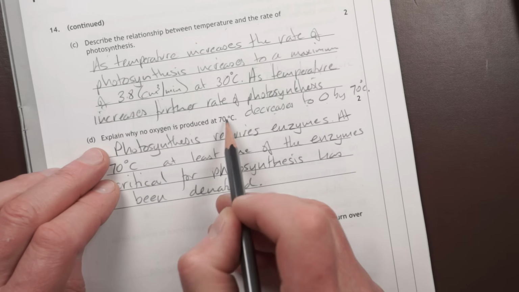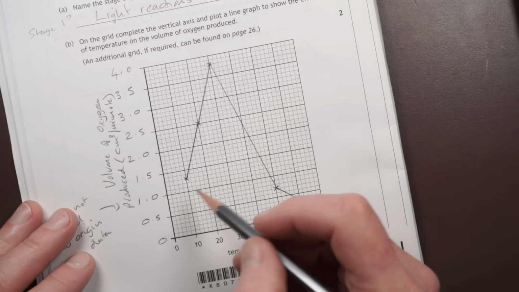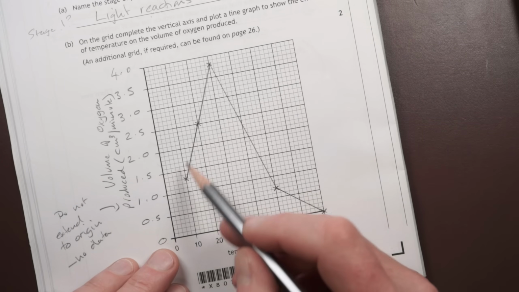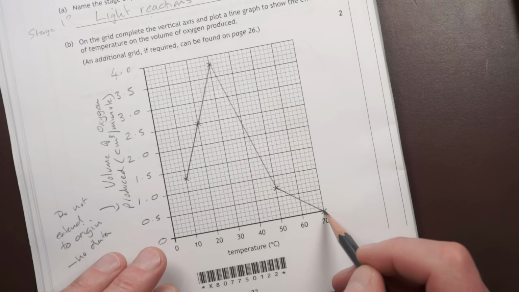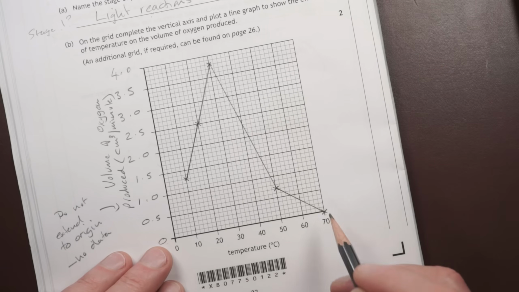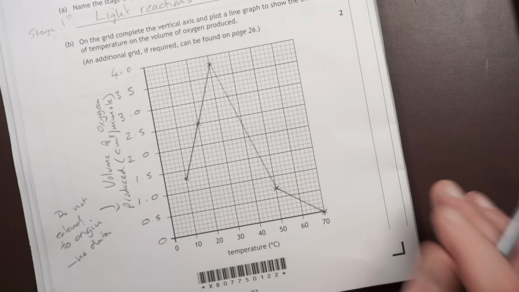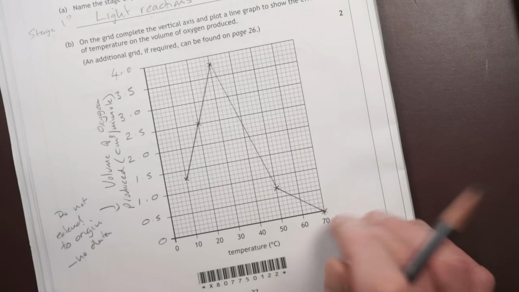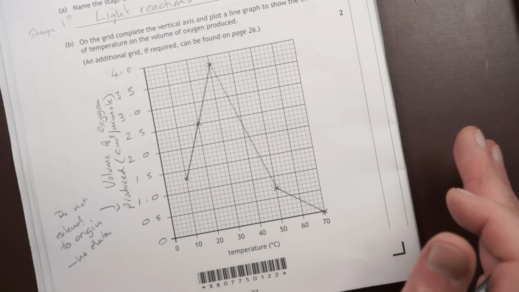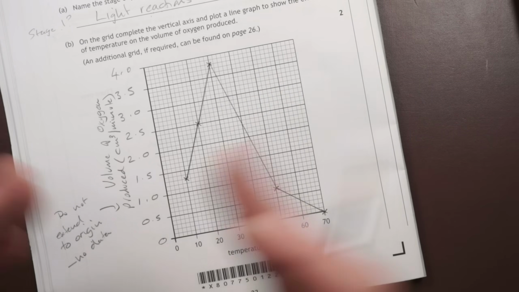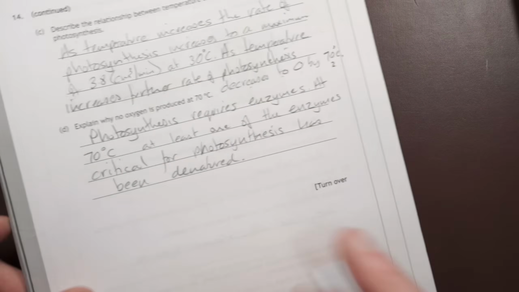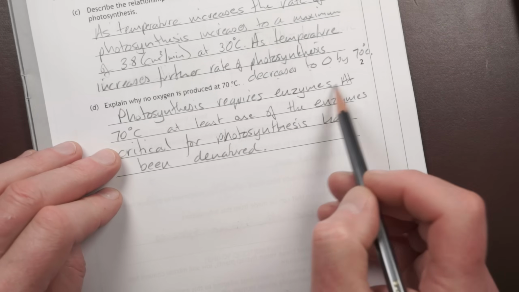Explain why no oxygen is produced at 70 degrees Celsius, right? Well, as with everything in biology, these reactions are controlled by enzymes. At 70 degrees Celsius, at least one of the enzymes that's critical for photosynthesis has been denatured. It's not working anymore. Therefore, photosynthesis stops, right? You need the full chain of enzymes to get photosynthesis working. So I just put photosynthesis requires enzymes.